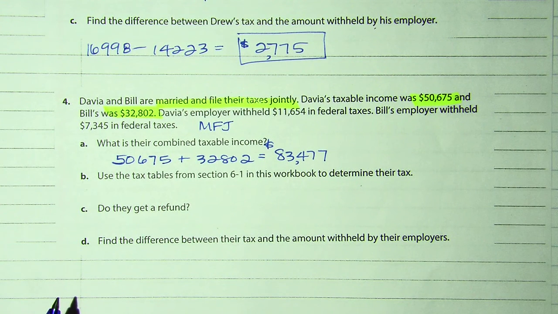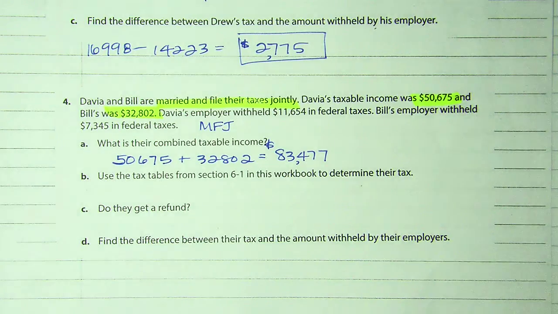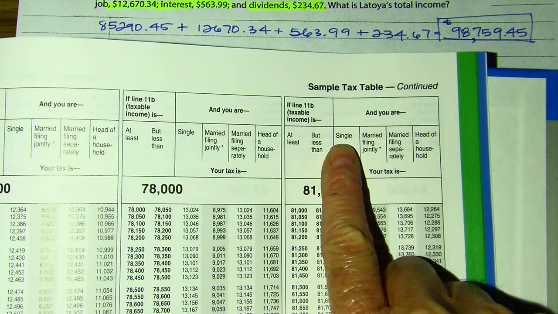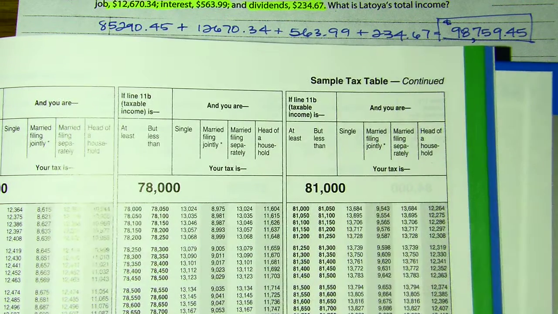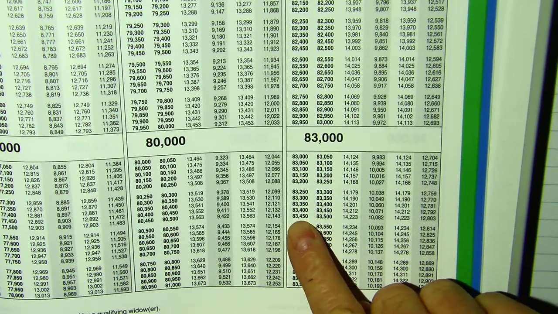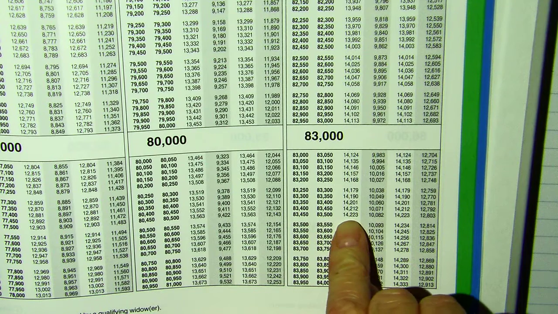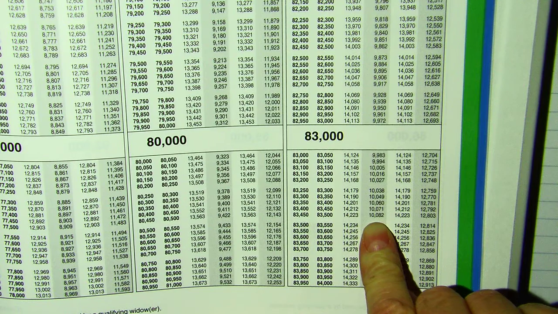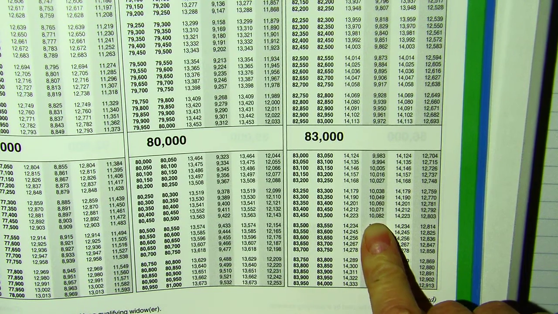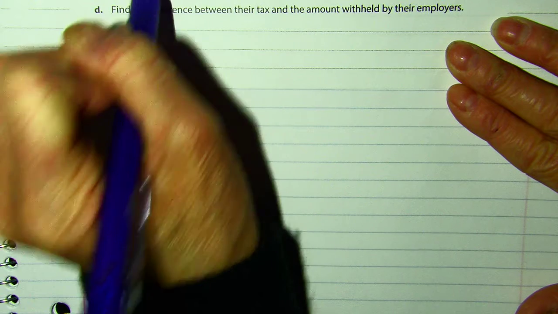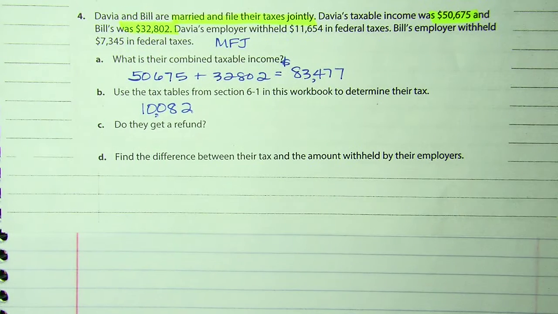Use the tax tables to determine their tax. So this is really similar to the last problem. The difference is the category in which I look. So instead of looking under single person making that same amount, I'm looking under the second amount, married filing joint. So if I go down, here's 83, it's still in the same range, but notice a single person owed $14,223. Look at the tax benefits of filing as a married couple, you owe way less in taxes. So $10,082. Let me put that Post-it there again. $10,082.